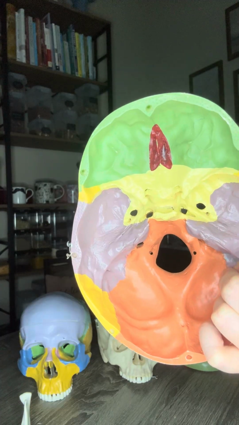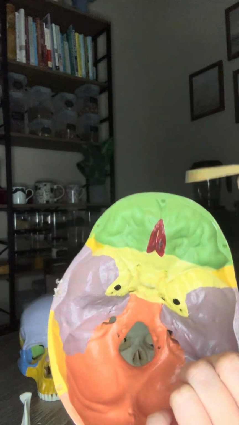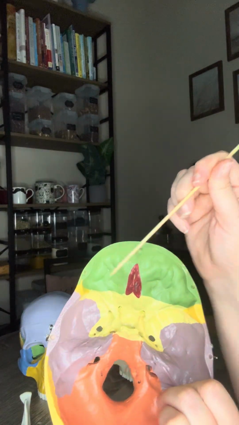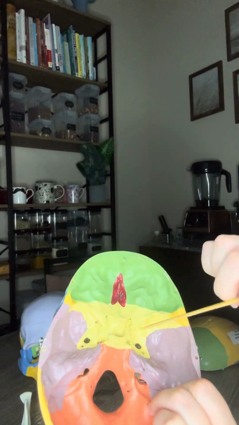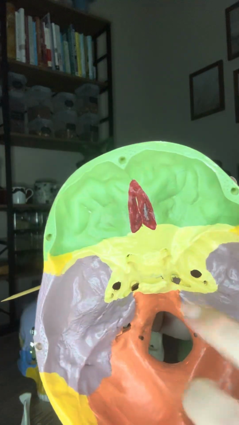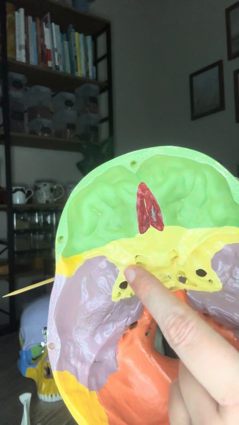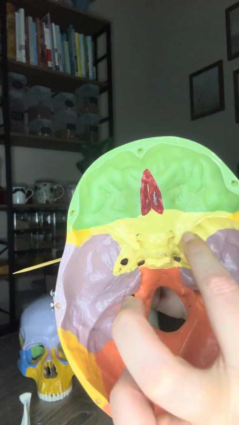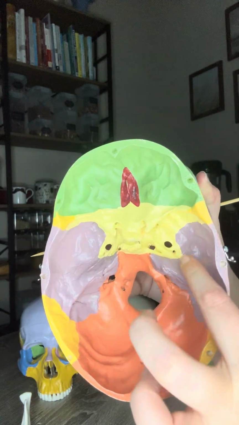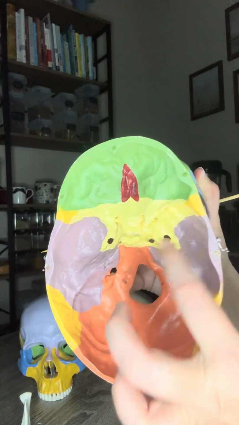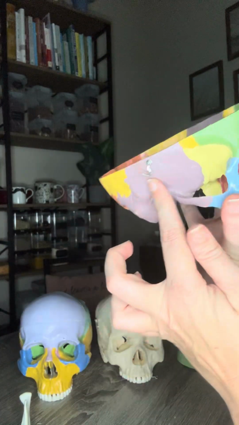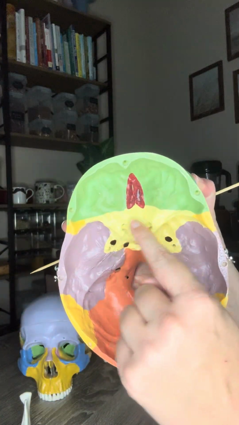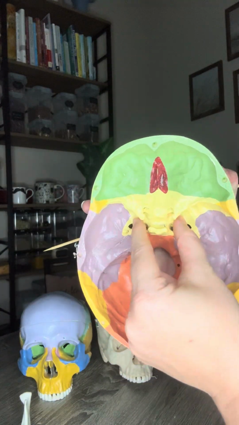All right, so this is gonna have a couple things. First, we want to locate the lesser wing of our sphenoid bone and our greater wing. We'll see that the lesser wing looks like a stingray. You see that? The greater wing looks like a butterfly. Don't get these confused with this. This is not anything on your sphenoid. This is a different bone entirely. That's your temporal bone, okay? So lesser wing of sphenoid, greater wing of sphenoid.